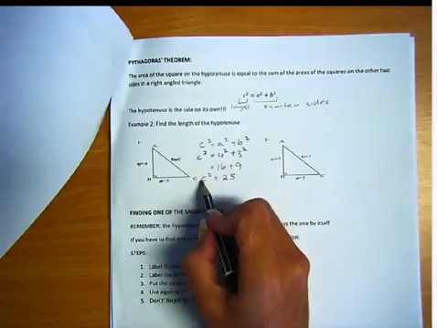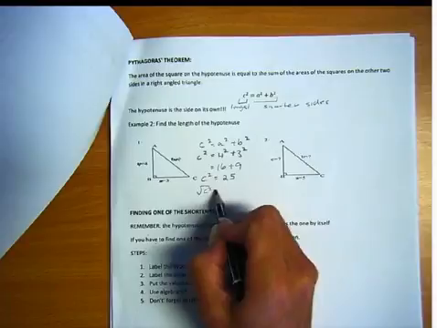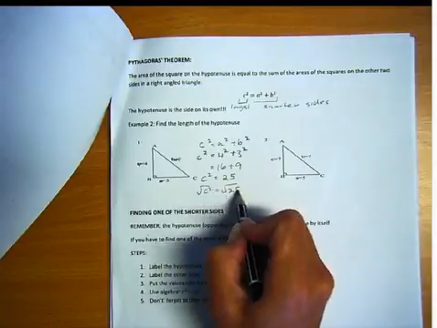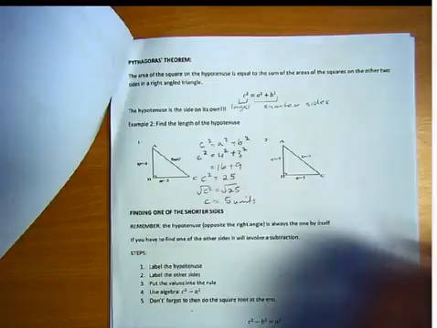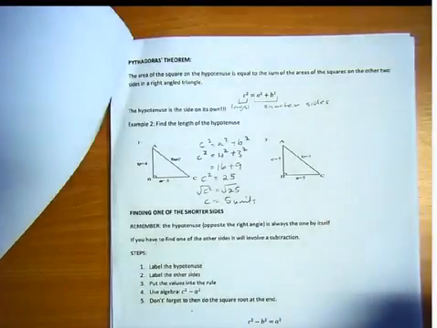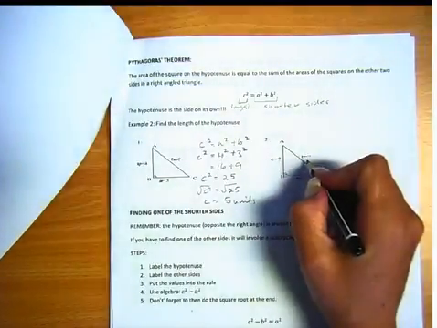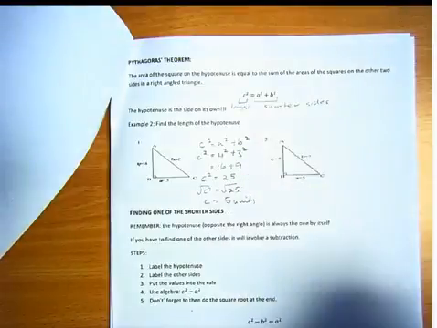And of course, to get rid of the square, we need to find the square root of each side. We haven't got units, so we'll just write units. Okay? I'm not going to do that one, that's just a repeat.